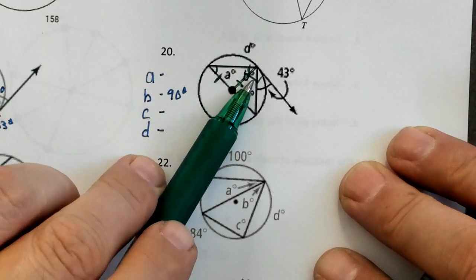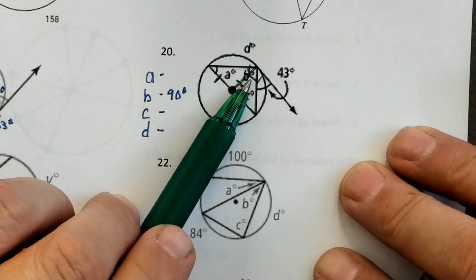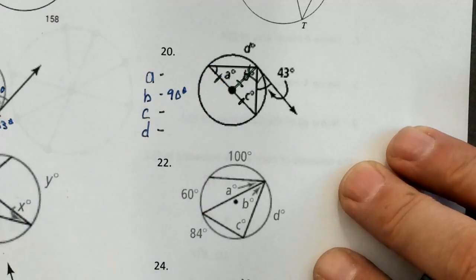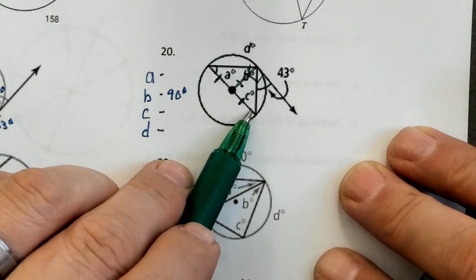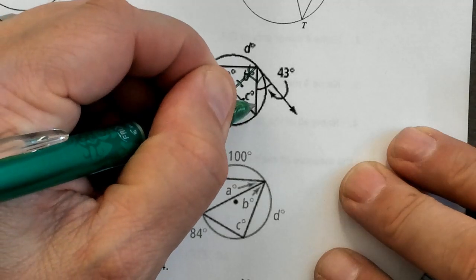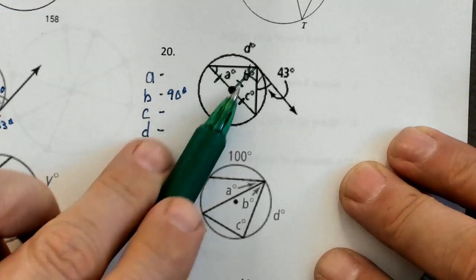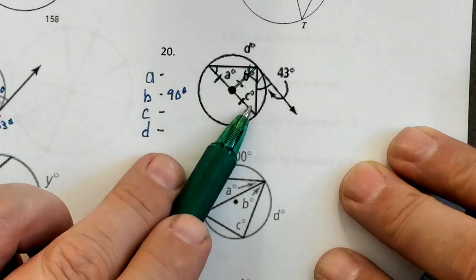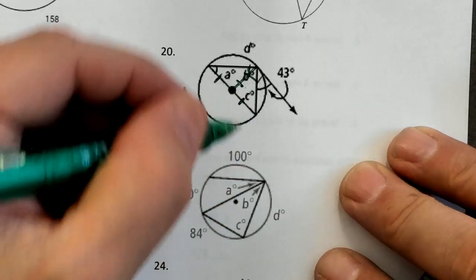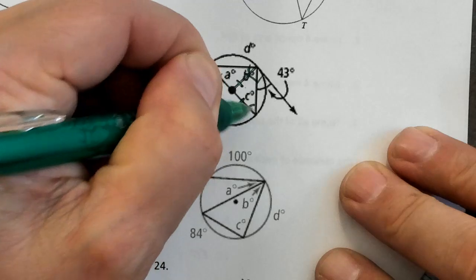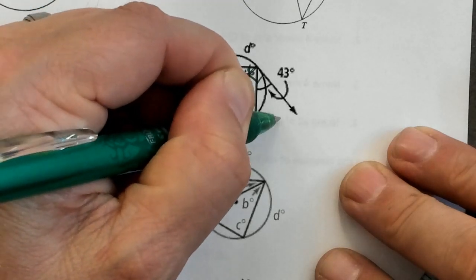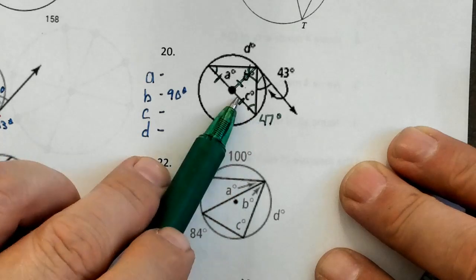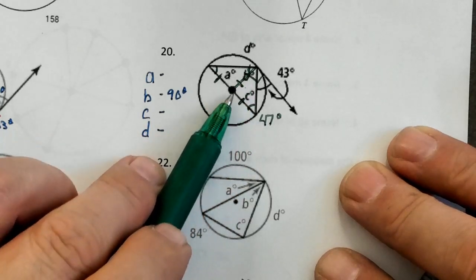Now I don't have to find this angle here, but I do know that this here is also an isosceles triangle because it is also made up of radii. So I can conclude that if this angle here on this isosceles triangle is 47, this angle here must also be 47 degrees. Again, that's just from making an isosceles triangle with the radii of this circle.